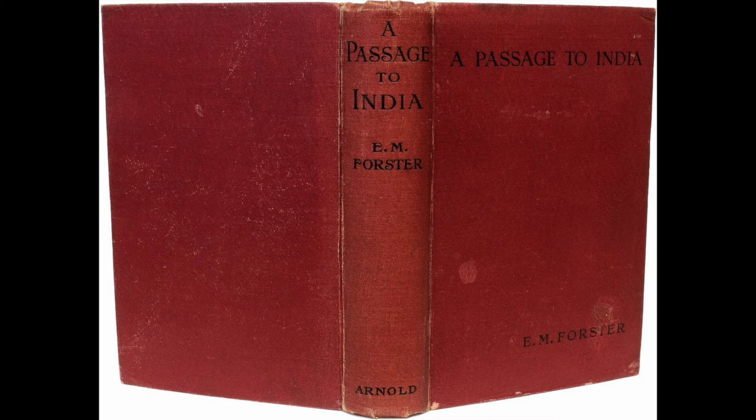The biggest representation of the British colonizers is Rani Hislop, the magistrate of Chandrapur, who is viciously disdainful towards the Indians. His mother is Mrs. Moore, who is fond of many of the Indians, especially Aziz, and is genuinely interested in Indian society and culture. And there's also Mr. Fielding, who is the headmaster of a small college. And there's also Adela, who comes to India to marry Rani after his mother, Mrs. Moore, set them up. She shares Mrs. Moore's interest in seeing the real India, and doesn't have anything against the Indians.